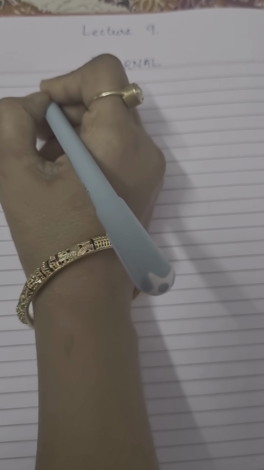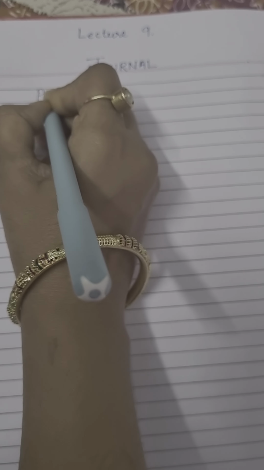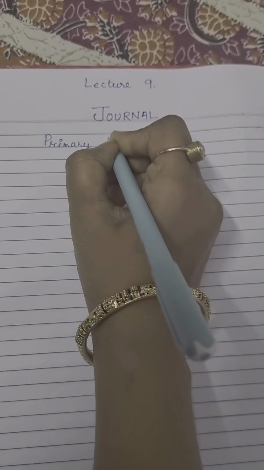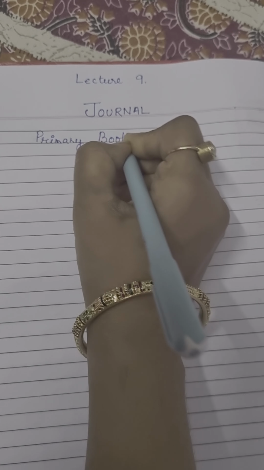If you remember, when we were discussing the accounting cycle, I mentioned that the first thing we have to prepare is a journal. All the financial transactions, all the business transactions, are first recorded in journal. That's why journal is known as the primary books of account. It is known as the primary book of account because this is where we record the transaction for the first time.